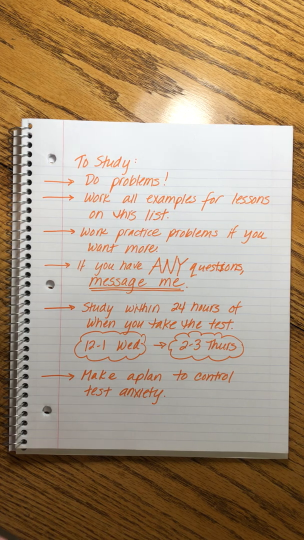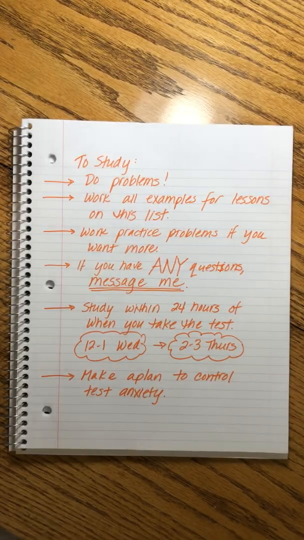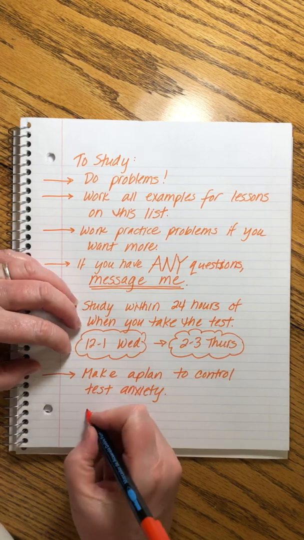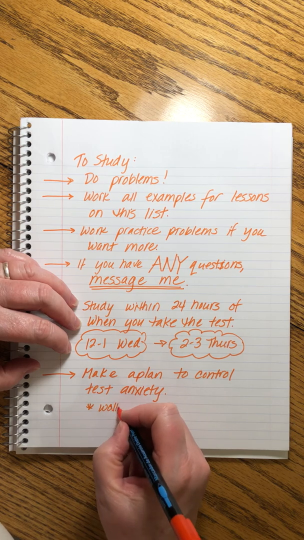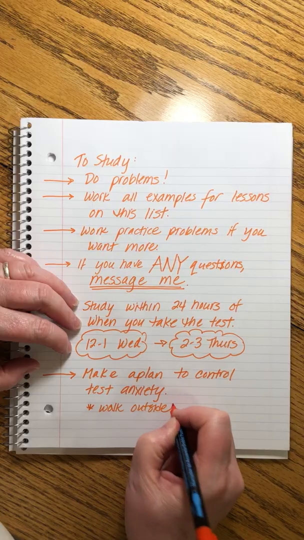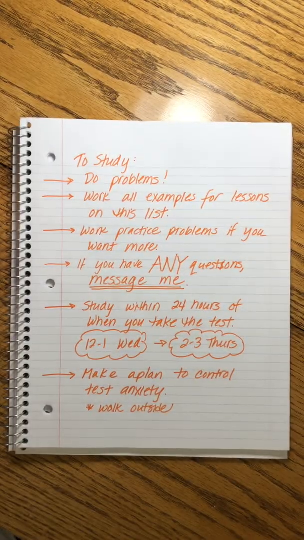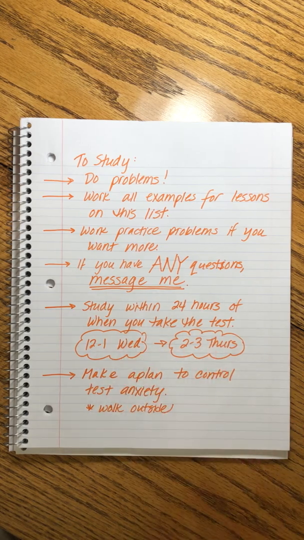And so at least it would be 10 minutes of walking outside, and I would get to the building where my test was, and I'd be like, oh, I feel so much better than I did when I left my dorm. Just that walk outside was all I needed to control my test anxiety. So that's my number one recommendation, is to go for a walk before you sit down and take the test sometime in this time frame.